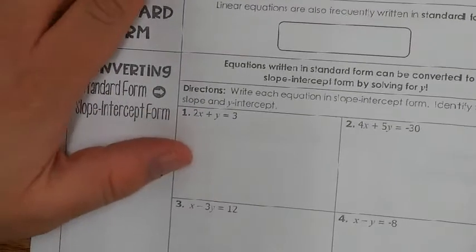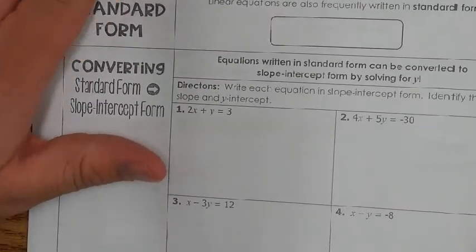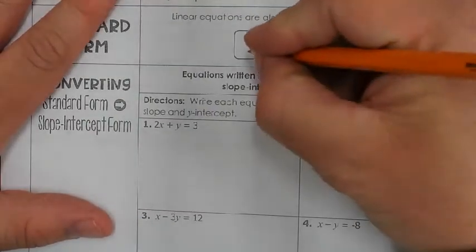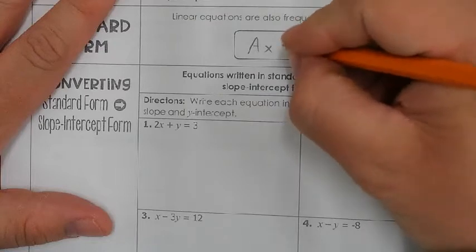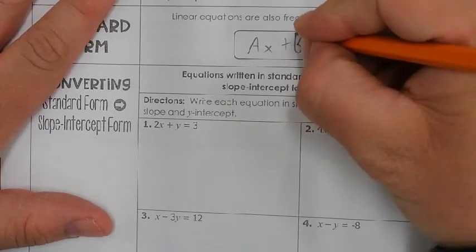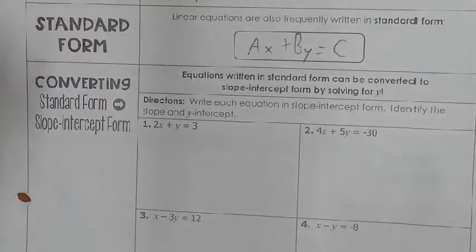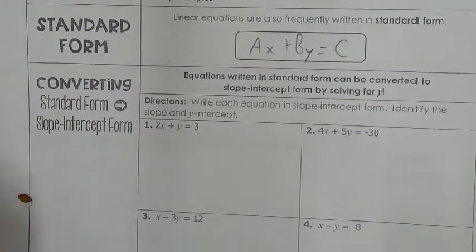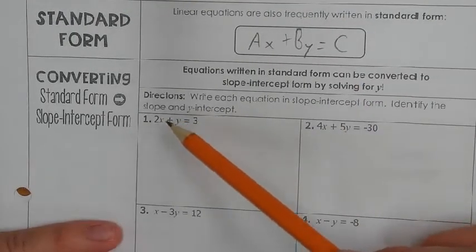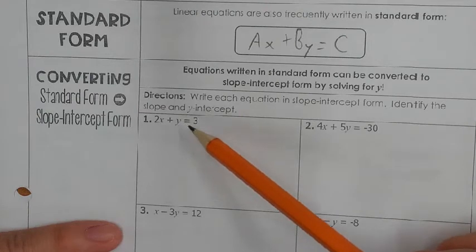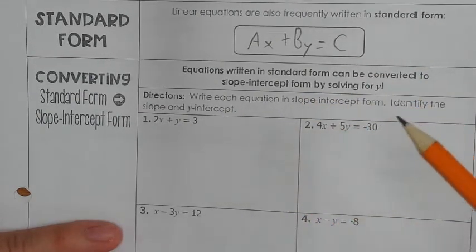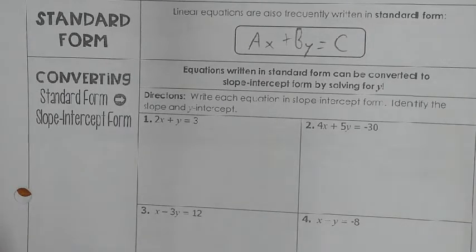All right, so linear equations are also frequently written in standard form. So all these are already in standard form. Standard form is actually ax plus by equals c. Now that is not all that important for Algebra 1. Standard form is not that important, but all these are like ax plus 1y equals c, which is 3. That doesn't matter that much, but what you need to know is how to turn it back into slope-intercept form.